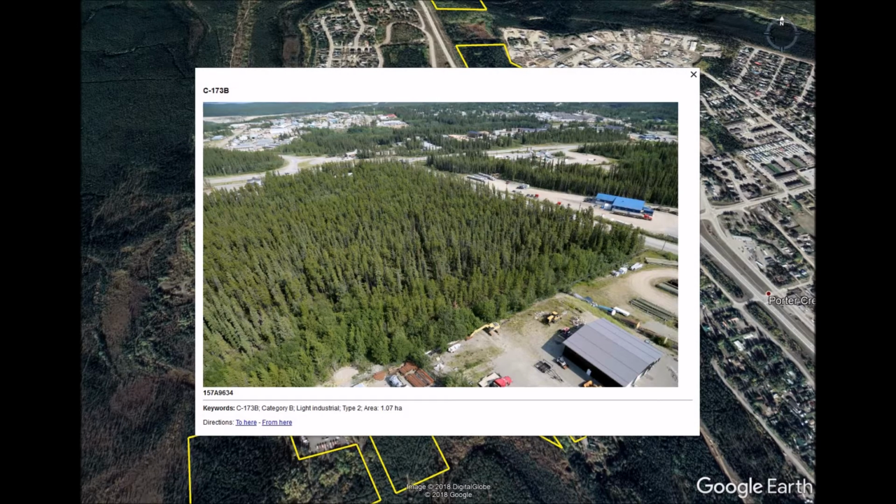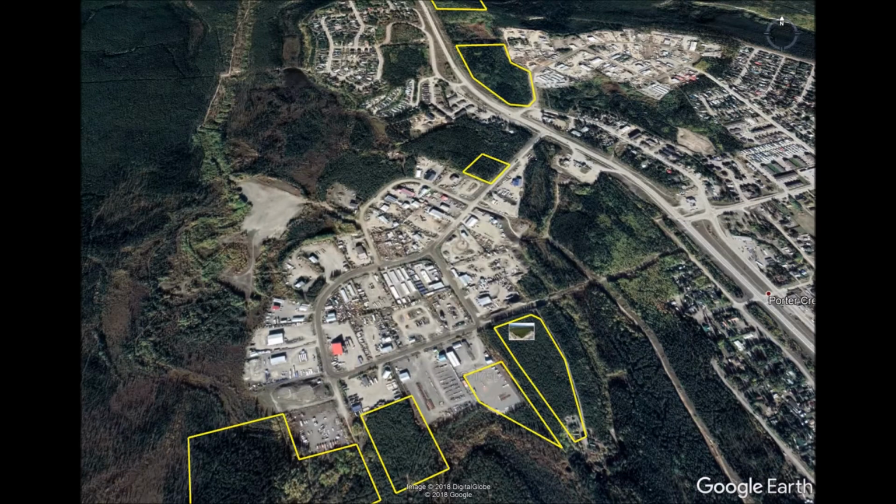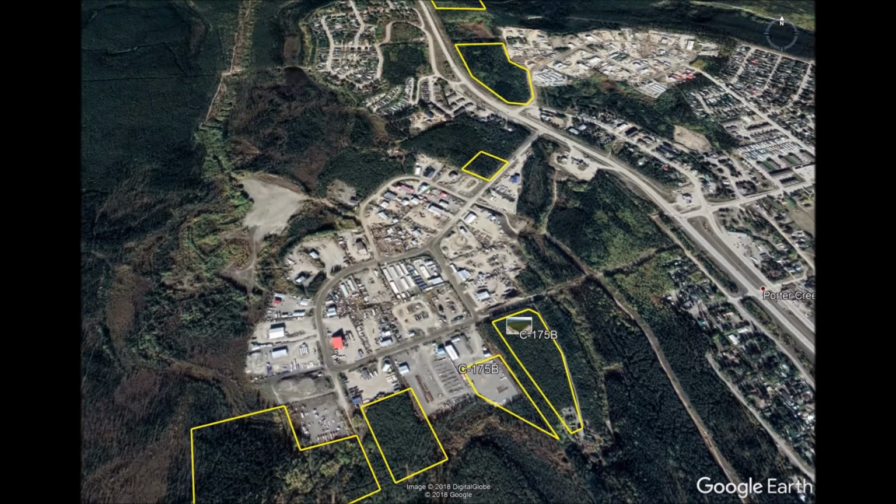C173 is located at the entrance to the subdivision. In this photo you can see the Alaska Highway in the background, Coulon subdivision in the foreground. That forested lot is Kwalundun's parcel. It's a type 2 parcel, designated for light industrial use, category B, and is just a little over 1 hectare in size.